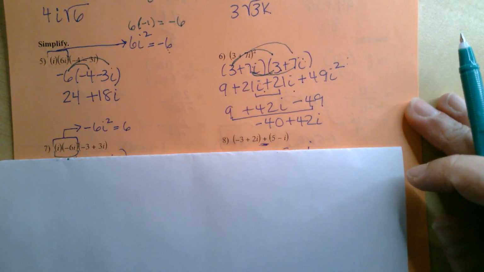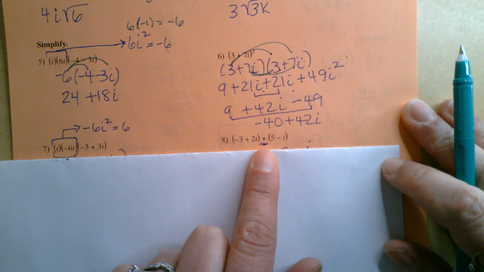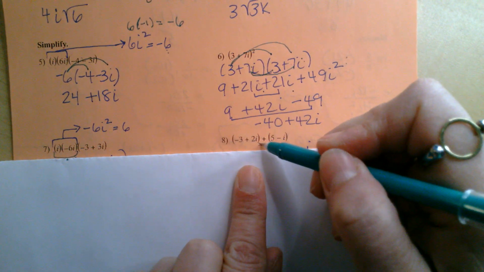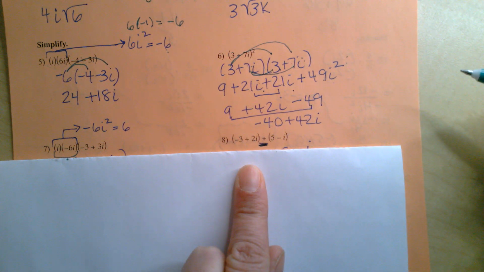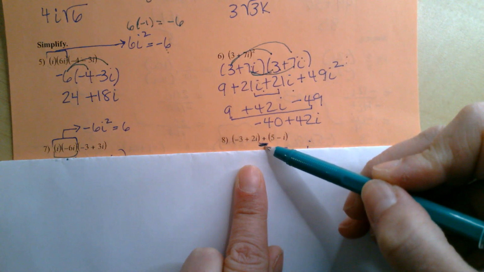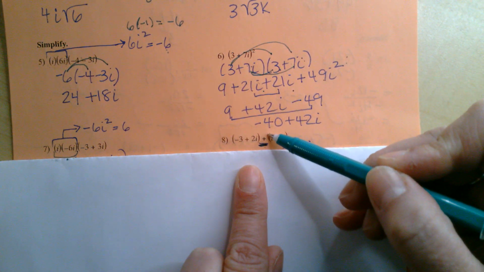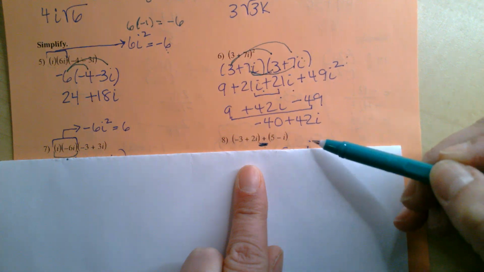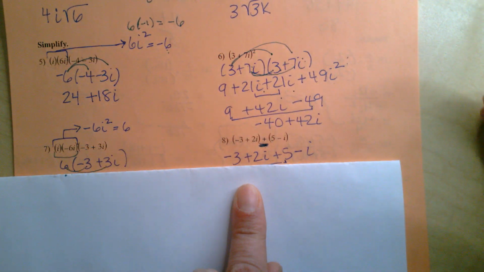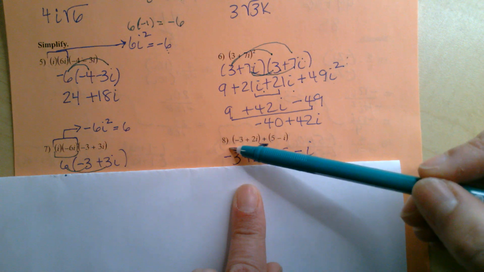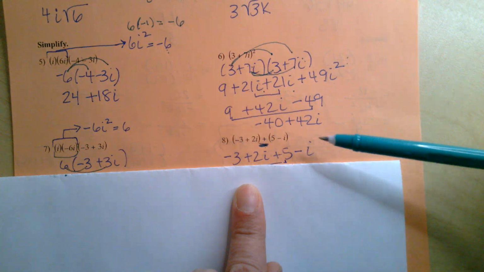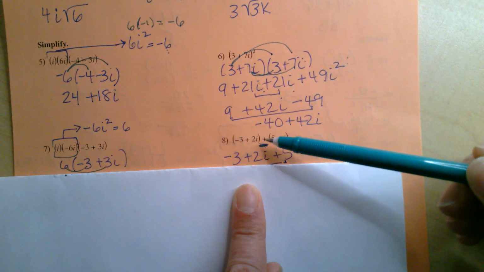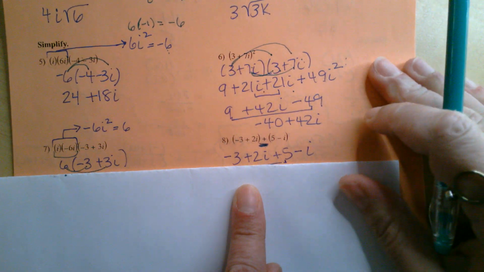Okay. Number 8. Let's notice, and I underlined it here. What do we see? We see a plus sign. So we're not multiplying. We're just combining like terms. Because this is a plus and because there's no number right here, it's really 1, what we can do is just remove the parentheses. So all I did was I removed the parentheses. I have negative 3 plus 2i plus 5 minus i. Notice there's just no parentheses. Because I'm adding, we can do that.